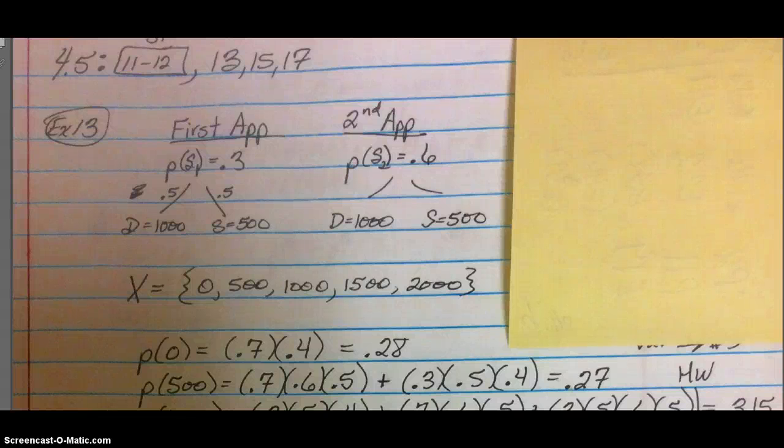Okay, we have exercises 13, 15, and 17 here in chapter 4, and I'm going to actually use my notes on these just so you have a little more detail. So in example 13, we have a salesman with two appointments. Either one, if they make a sale, there's a 50-50 chance of selling a $1,000 encyclopedia set or a $500. But we don't know that this salesman's going to make a sale.